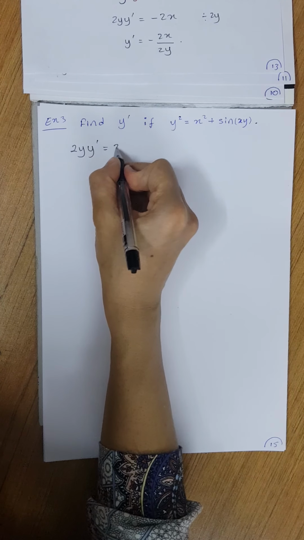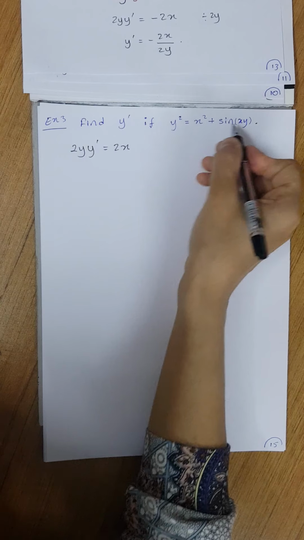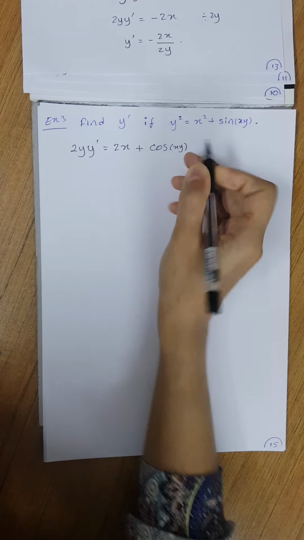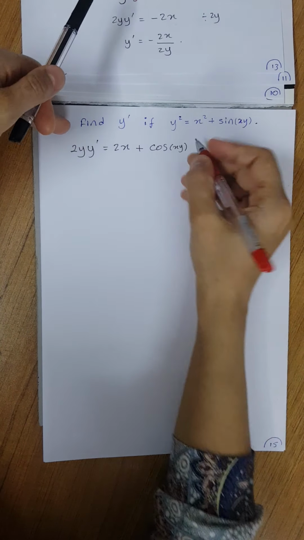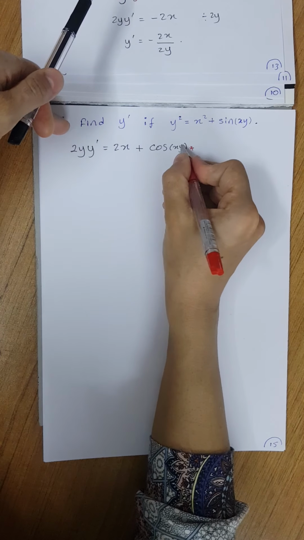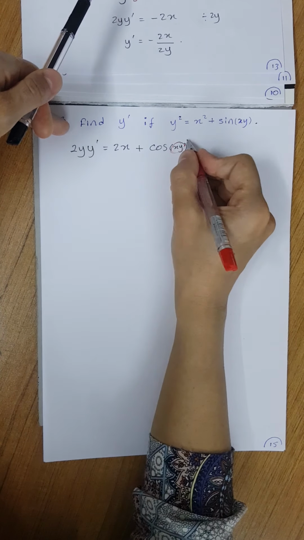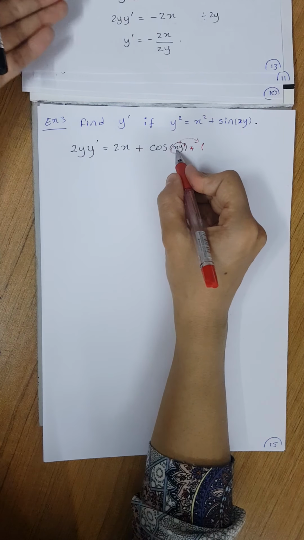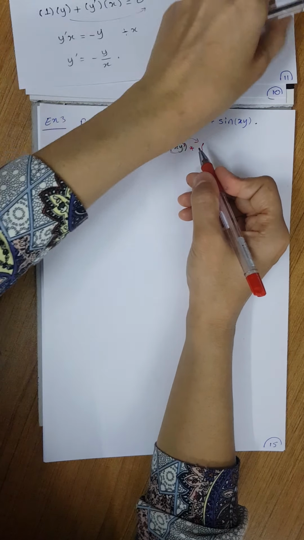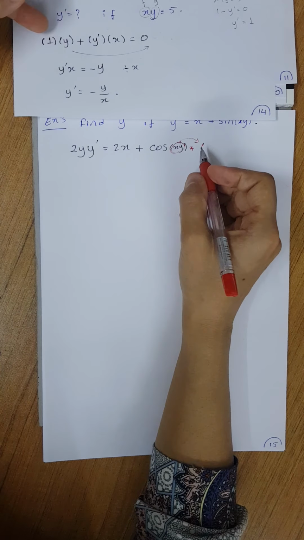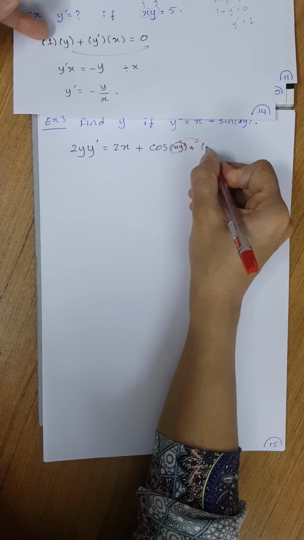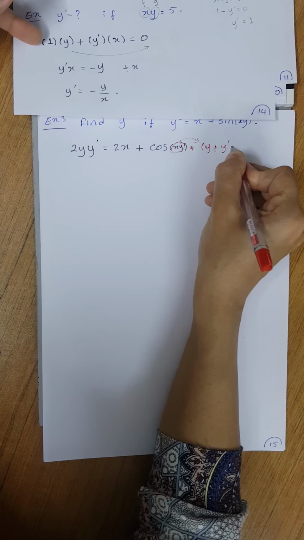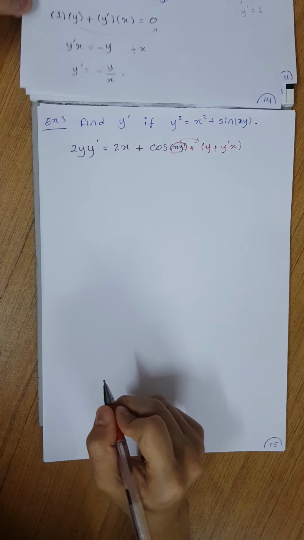The derivative of x squared is 2x, and the derivative of sine is equal to what? Cosine of xy. But here the angle is not just x, so we also have to multiply this one by what? The derivative of inside. What is the derivative of inside? If I put it here, it is the multiplication of x and y. We did it previously in that example. So that one is equal to y, because the first one's derivative is multiplied with the second one, plus y prime and x.